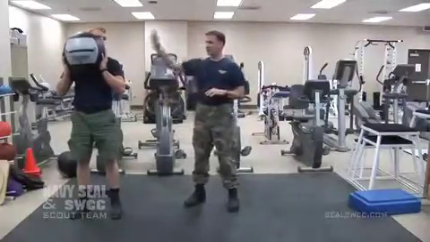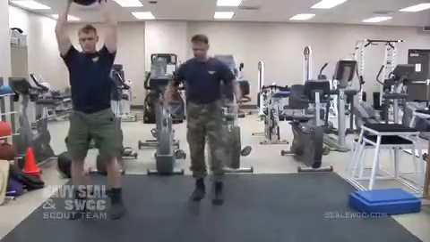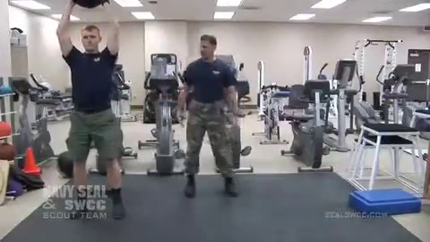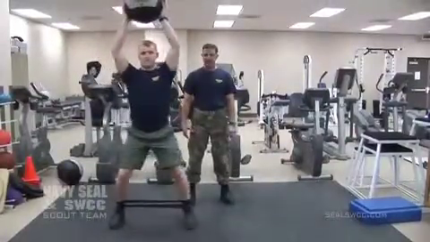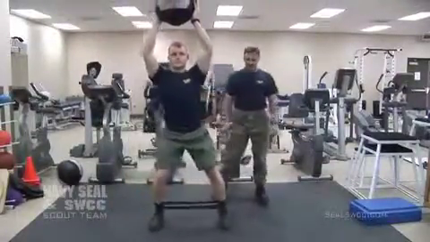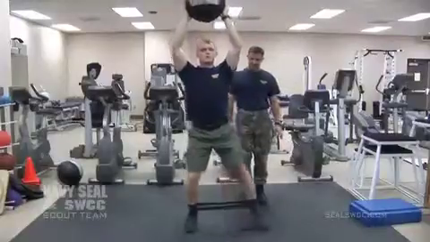So for the monster walk, we'll go overhead with the ball, and it's a really nice lateral movement. And around his ankles we have some exercise band. You can find that locally, any sports store.